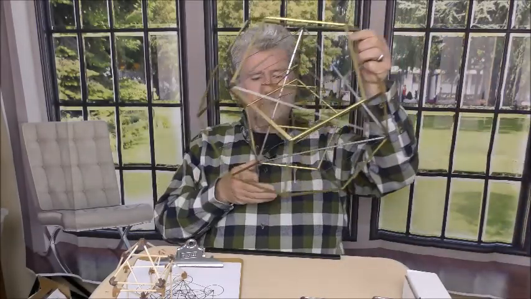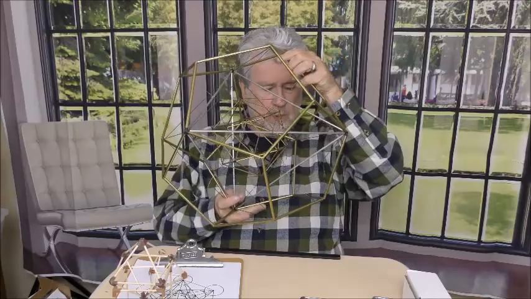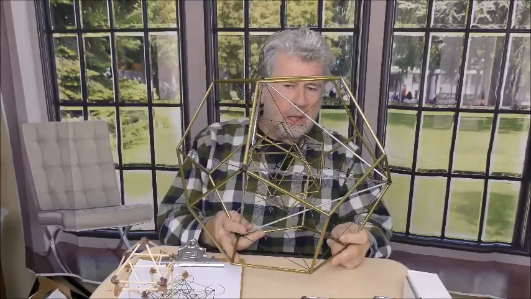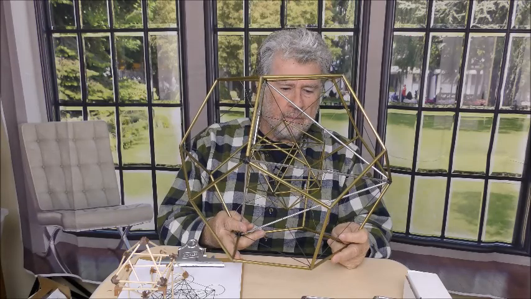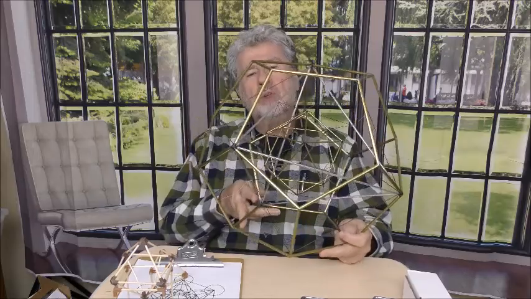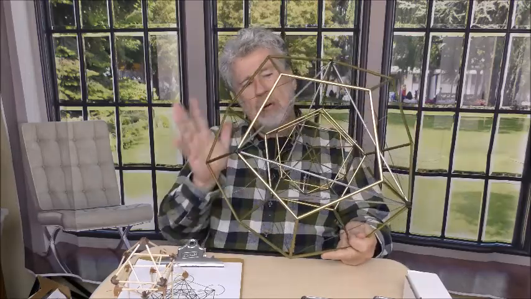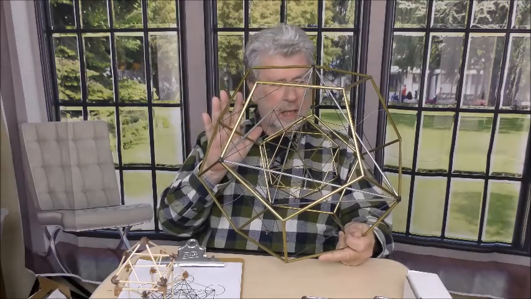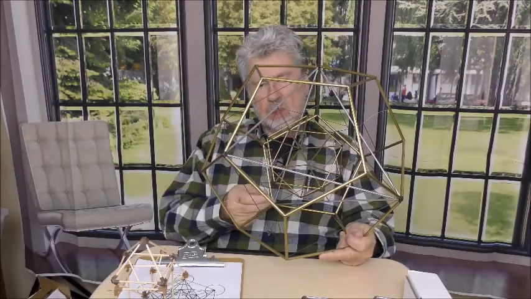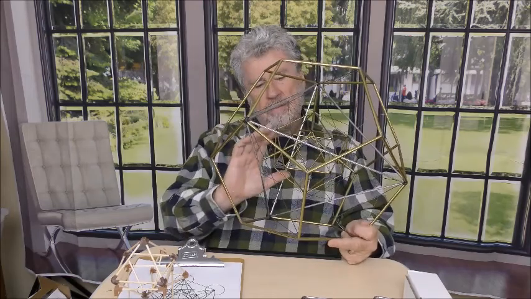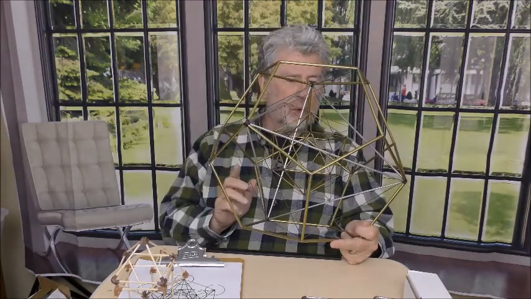And here is a beautiful model that we have that shows a 3D Metatron's cube with the dodecahedron on the outside. You can see the tetrahedron here, and then in the very middle is the icosahedron.